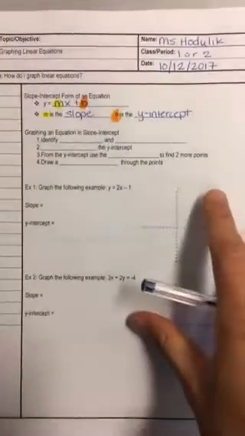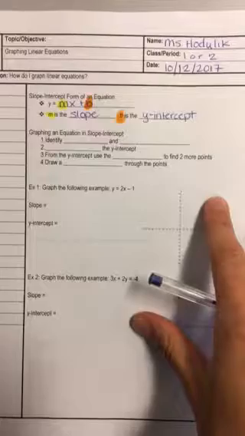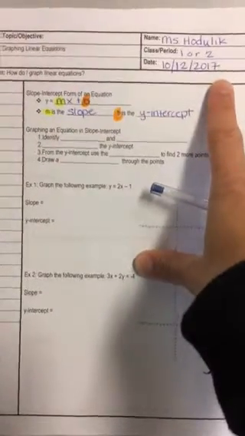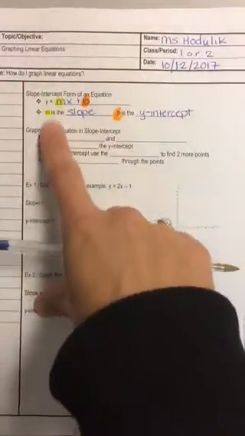Good morning. Today we are going to be looking at how to graph linear equations. Please start by making sure you have your proper heading. Our goal is to be able to answer the question, how do I graph linear equations?